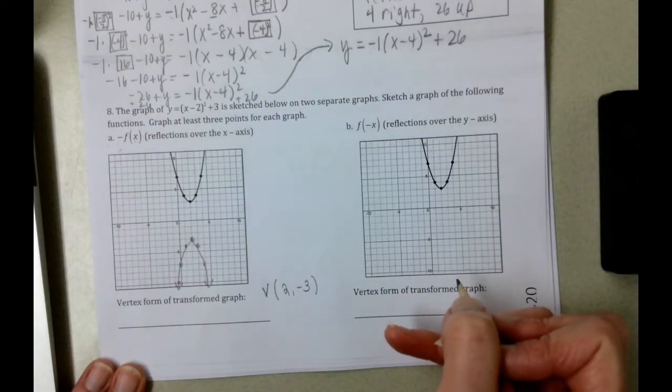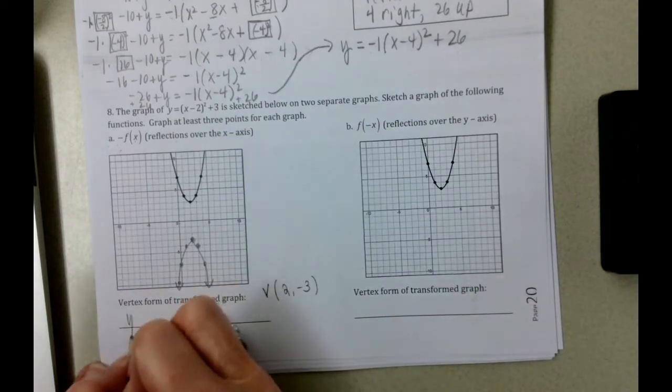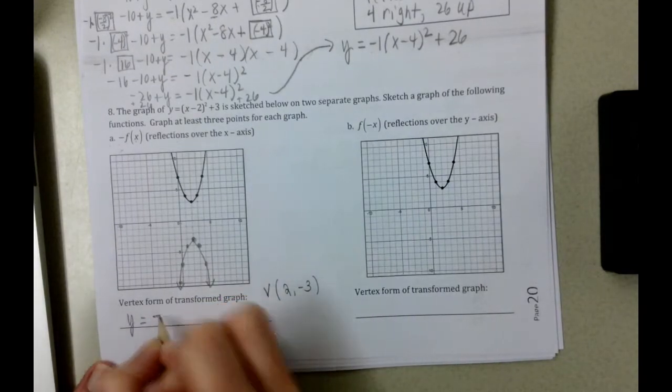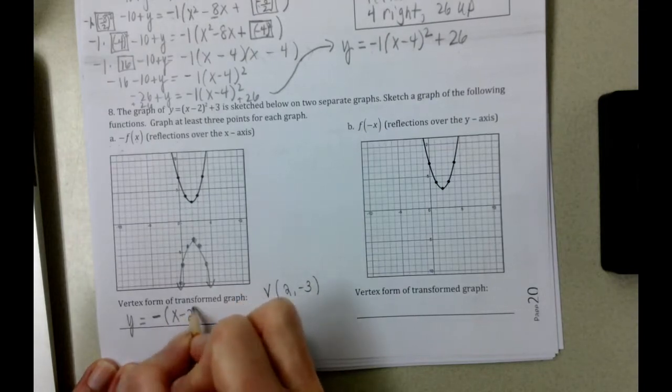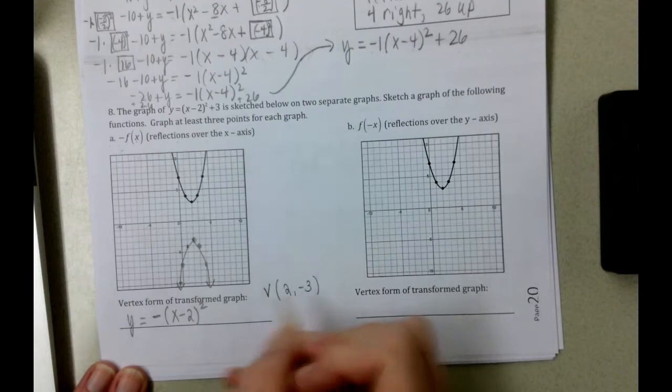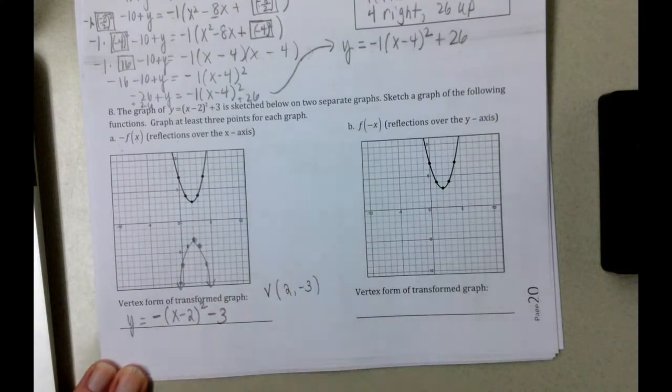And then we've got a reflection over the x-axis. So y equals, the reflection over the x-axis is going to be outside of the function. The x minus 2 squared isn't going to change, but we're going to go down 3 instead of up 3.